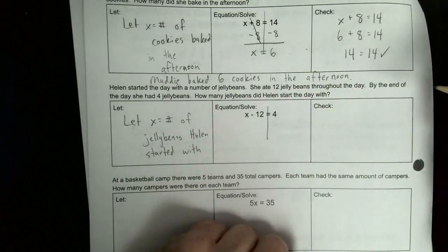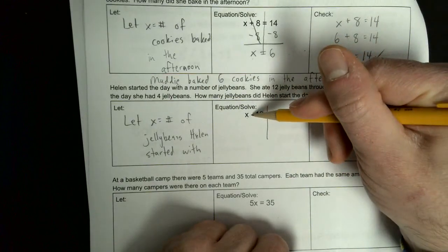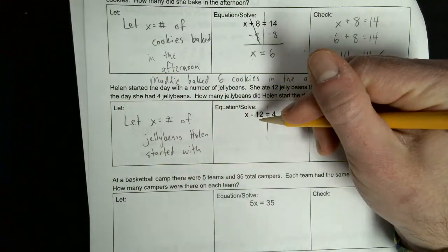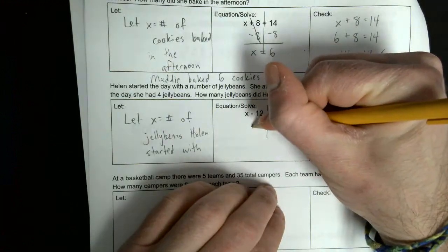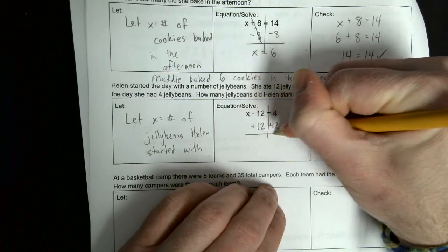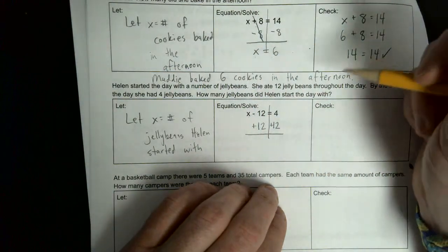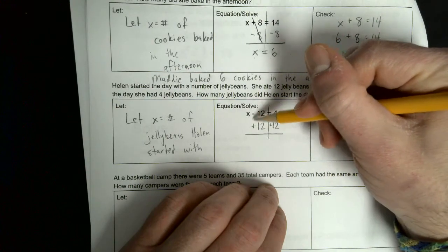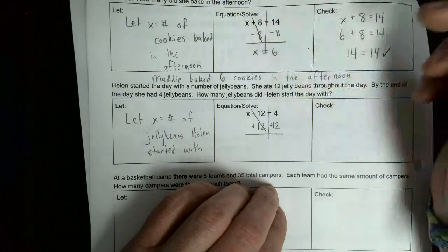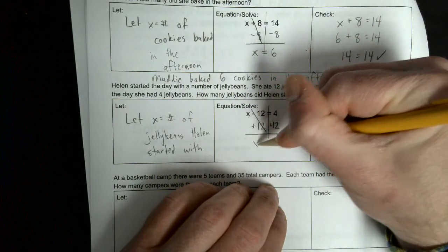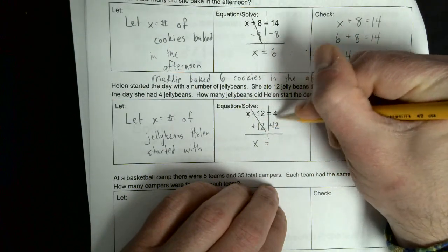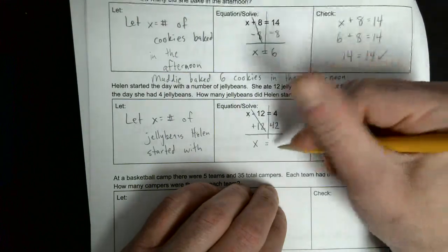We want to get the x by itself. It's called isolating the variable. So to get rid of the minus 12, we have to do the inverse or the opposite. Well, what's the opposite of minus 12? The inverse would be plus 12. So we're going to add 12 to both sides. Okay, all right. So on this side here, we have a minus 12 and a plus 12. What happens is that those equal 0 and they cancel out. Those just go away. That's what we wanted because we want x by itself. And then on this side, we add 12 and 4. Well, what's 12 plus 4? That would be 16.